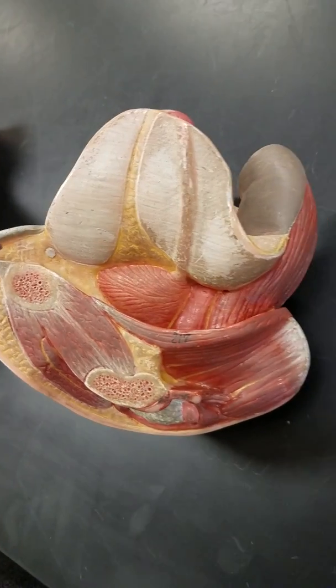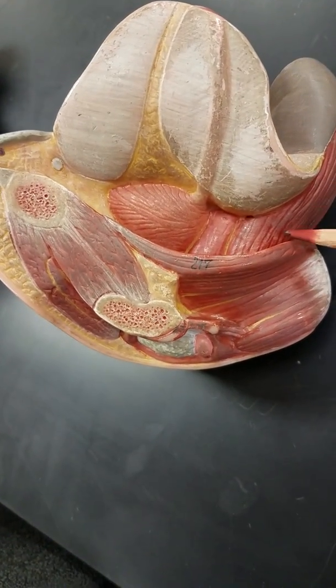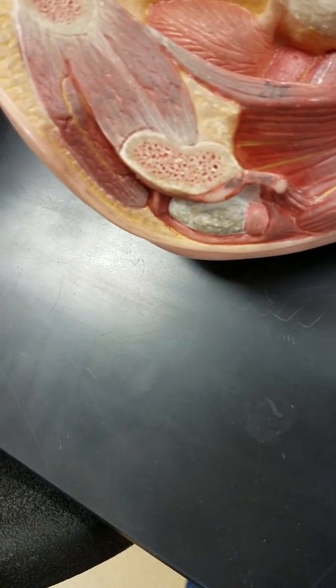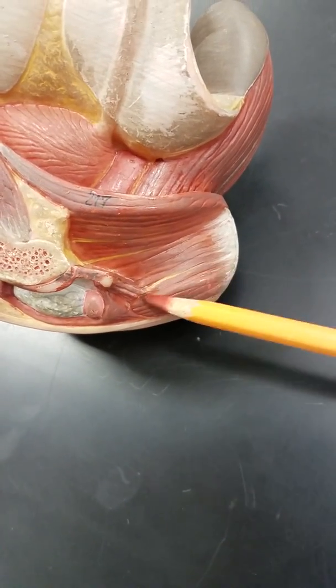So here we see a female pelvic model. Here's the rectum directly behind the bladder. And then here's the anus. And then surrounding the anus would be the external anal sphincter.